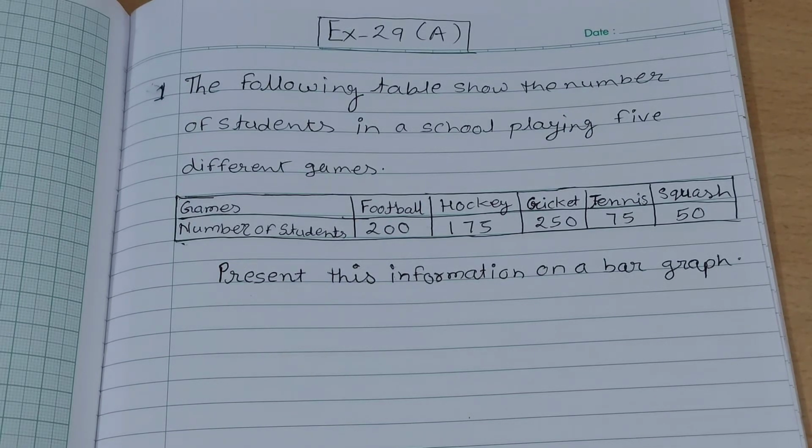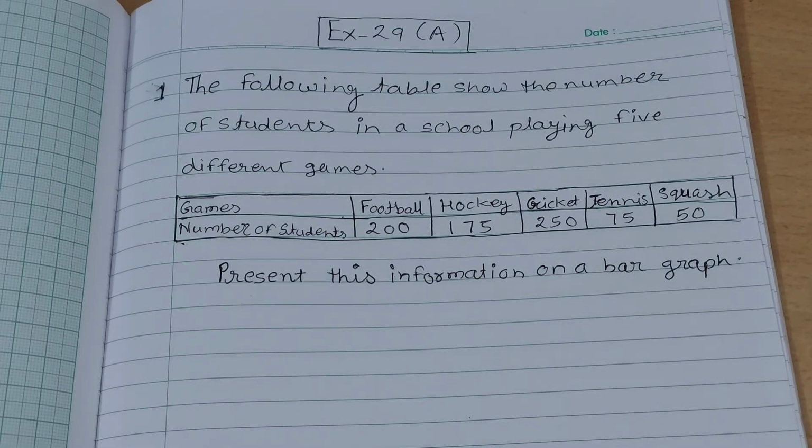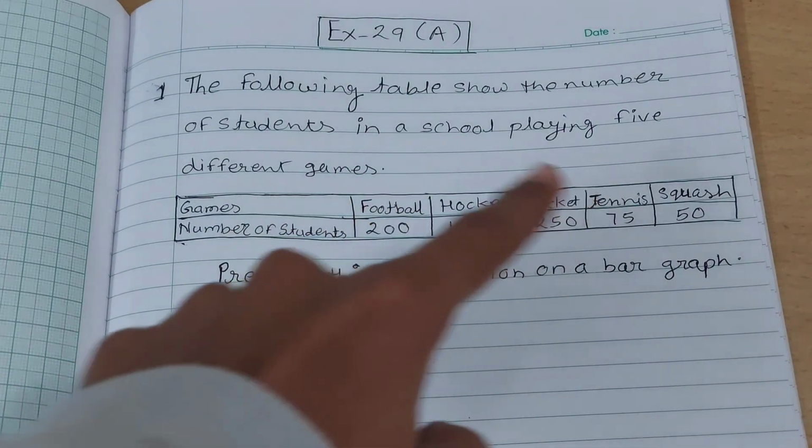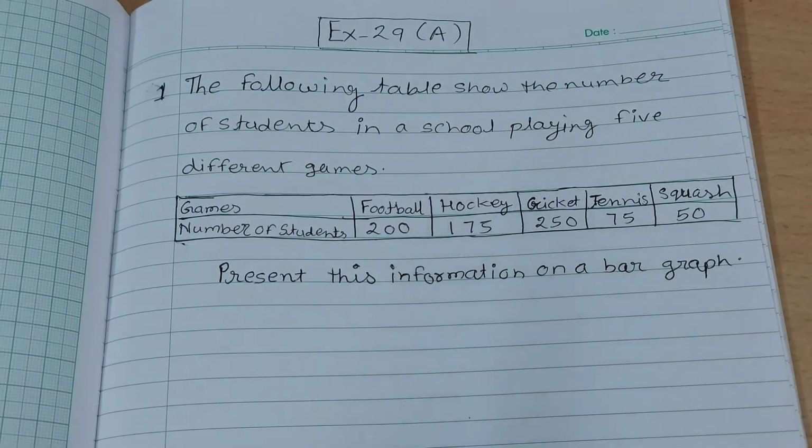In this video we are going to solve ICSE Mathematics Class 8 chapter number 29 Graphical Representation of Data exercise 29A question number 1. This question says that the following table shows the number of students in a school playing 5 different games, right? We have got a table and we have to present this information on a bar graph, right?